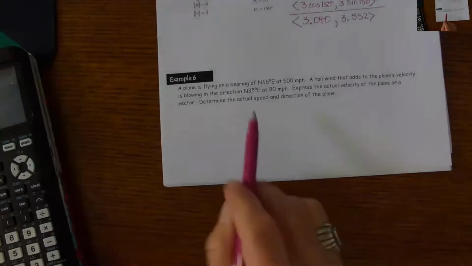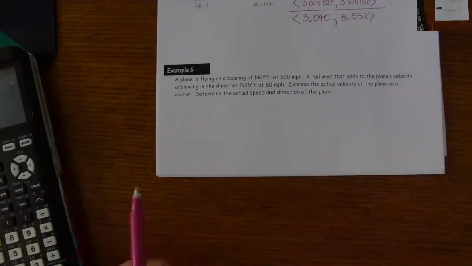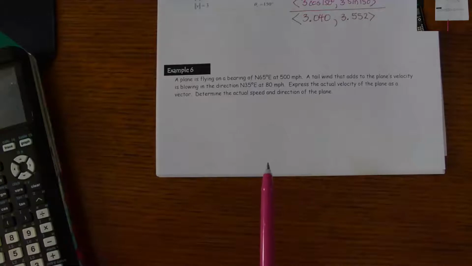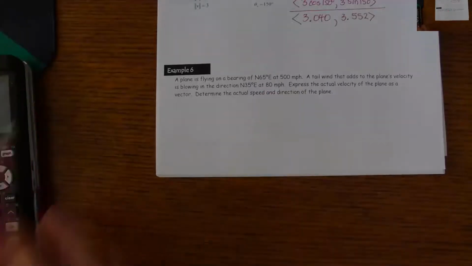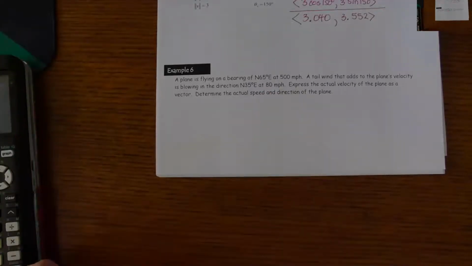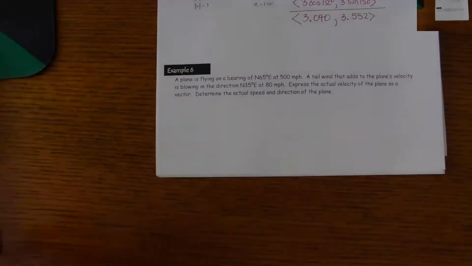Okay, now we're looking at a plane and wind. So a plane is flying at a bearing of north 65 degrees east at 500. A tailwind adds to the plane's velocity, blowing north 35 degrees east at 80. Express the actual velocity of the plane as a vector. Determine the actual speed and direction of the plane. So what the speedometer says the plane is doing and what's really happening is different.